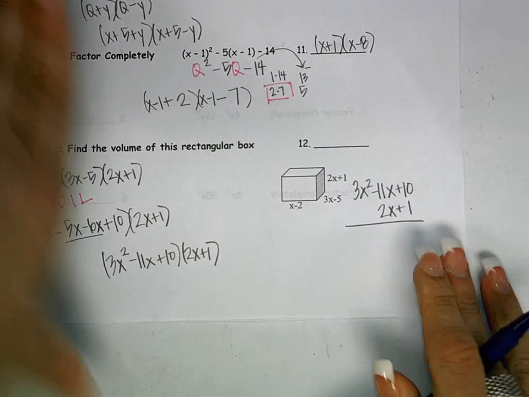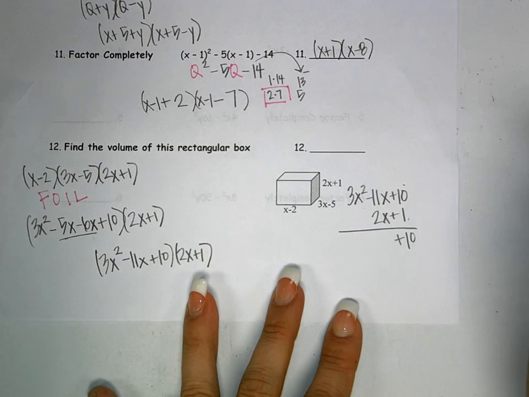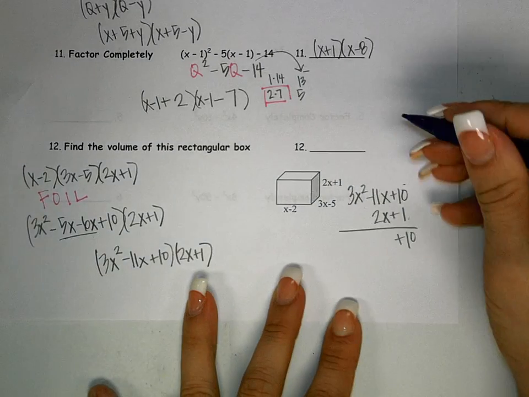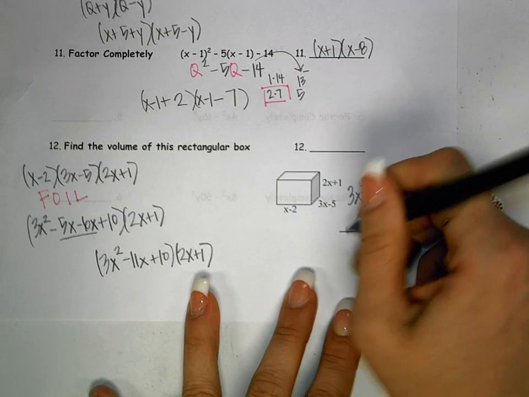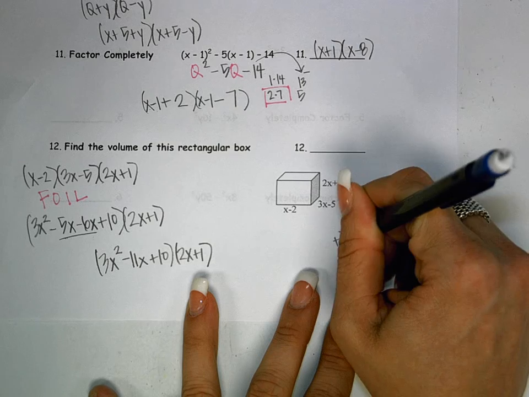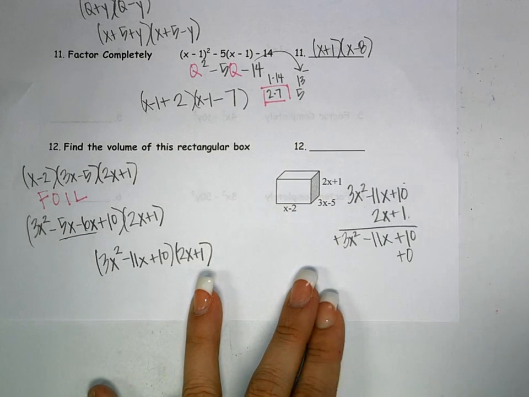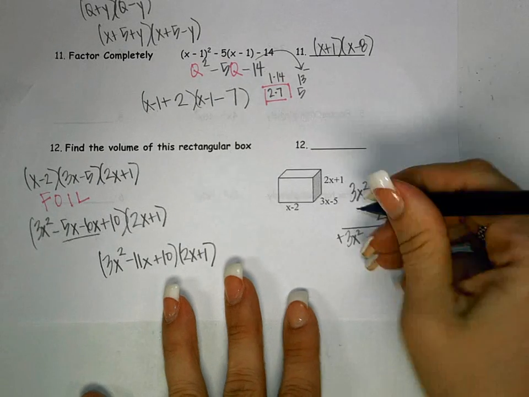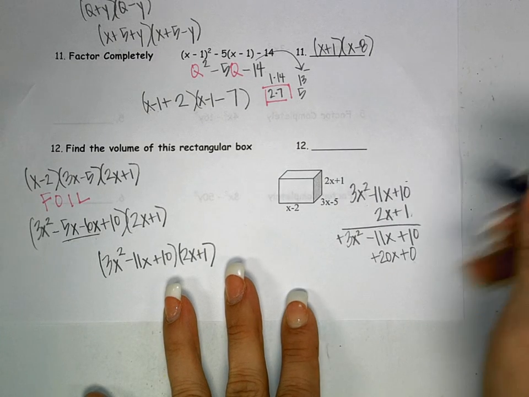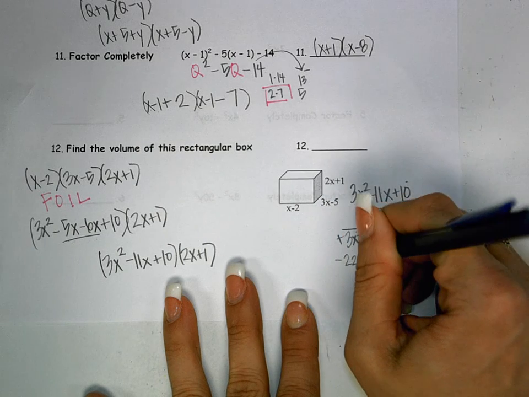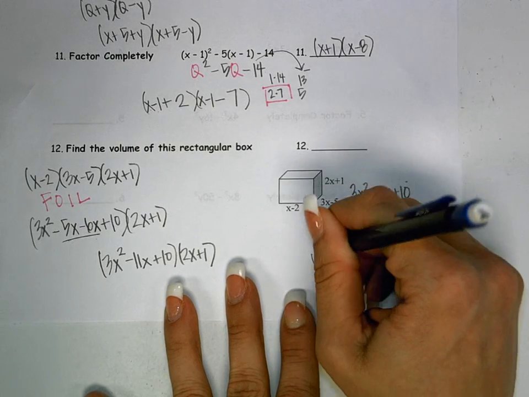So if we do just old school multiplication, 1 times 10 gives you positive 10. Remember, you have to put in the signs, but we do not carry here. 1 times negative 11x is negative 11x. 1 times 3x squared is positive 3x squared. Add in a 0. Okay, that's you skipping a space. 2x times 10 gives you plus 20x. 2x times negative 11x gives you negative 22x squared. And 2x times 3x squared, 6x cubed.